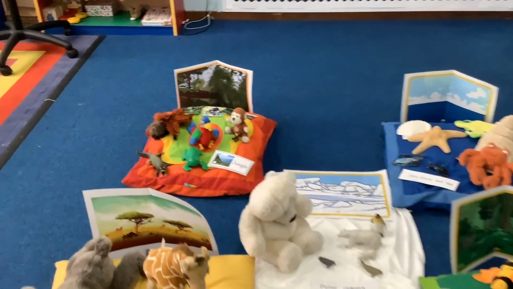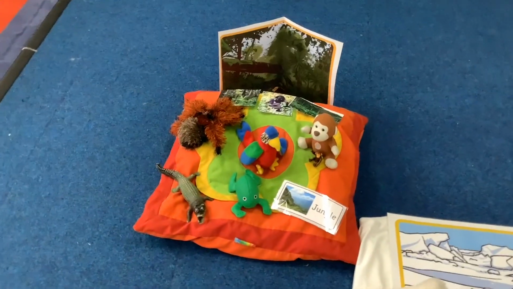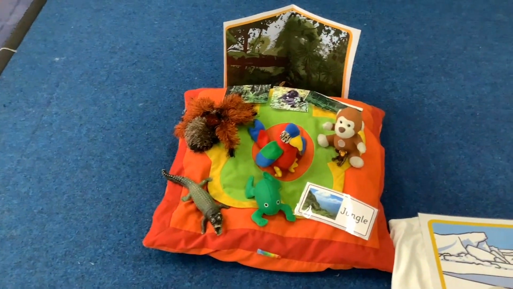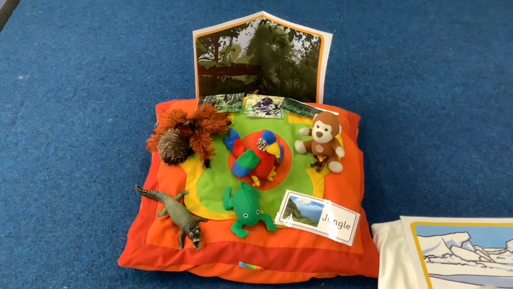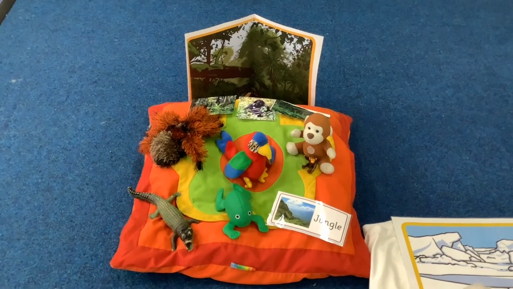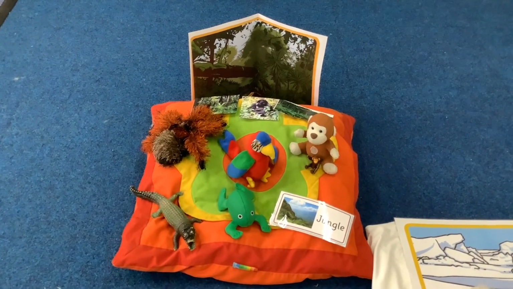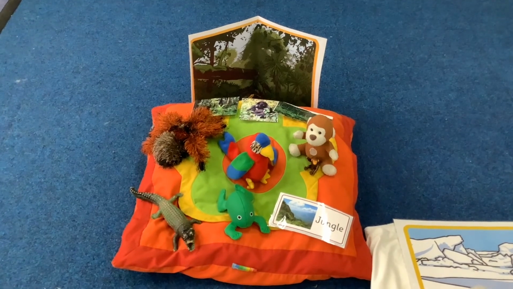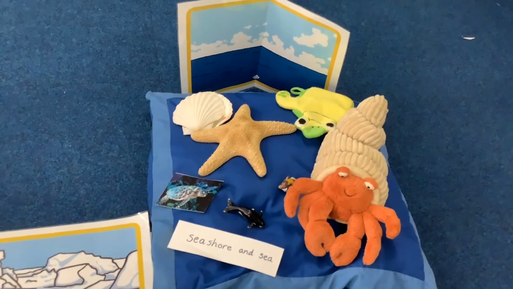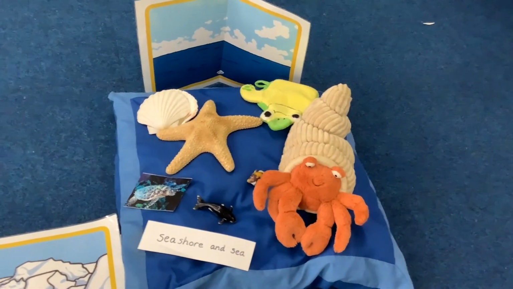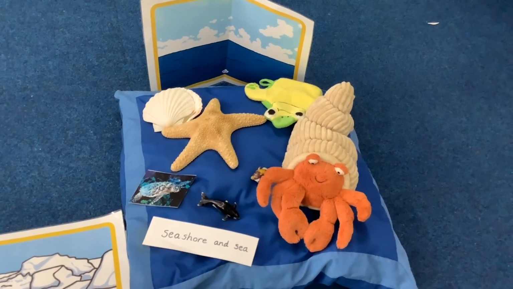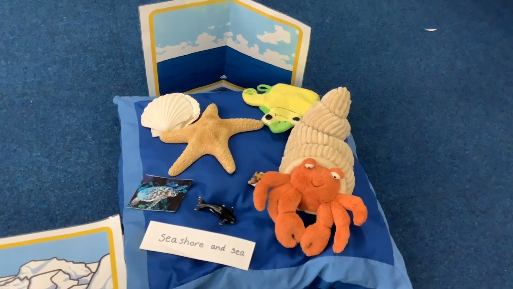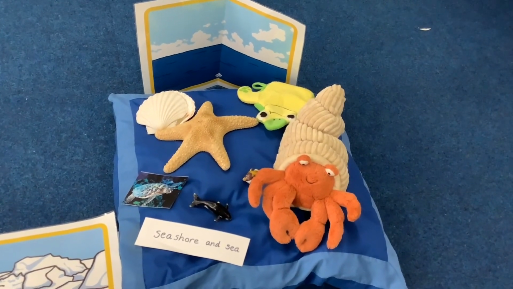Our first habitat is the jungle or tropical rainforest, which you would find in Central Africa. The jungle is very hot and humid, and it does rain a lot there. The second one is the seashore and the sea, and you obviously find this all around the world. It's pretty cold there, but the main factor is that a lot of it is found in the water.